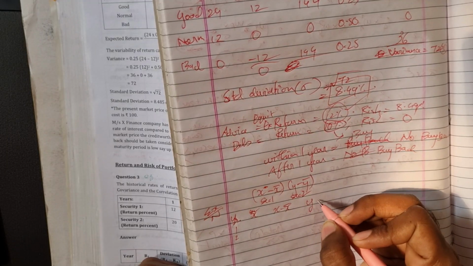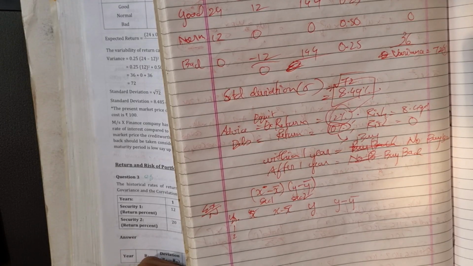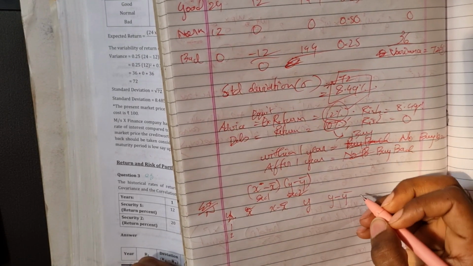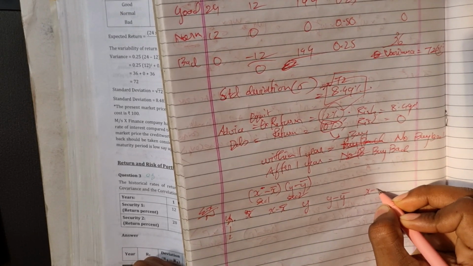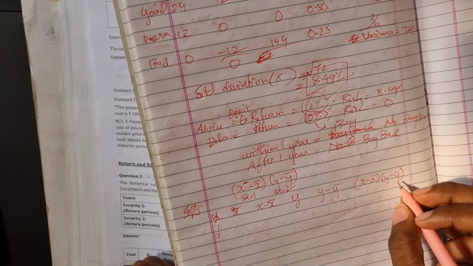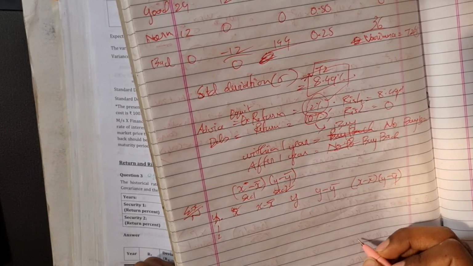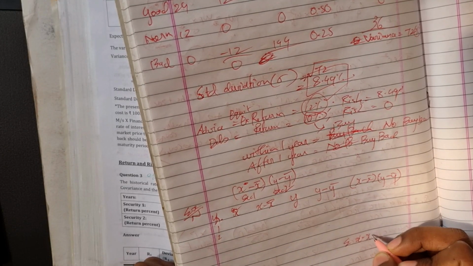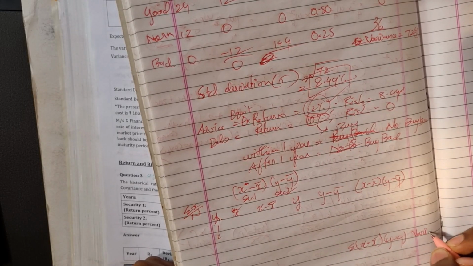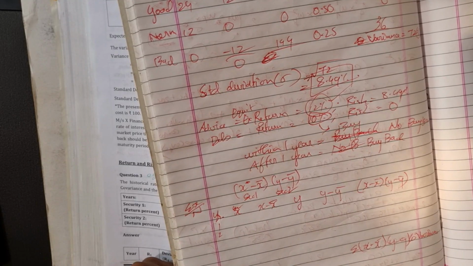And next we'll take y, security 2, y minus y bar. What will be my y bar? It will be summation of y divided by n. And what we'll do, x minus x bar into y minus y bar, we'll get an answer. We'll do summation of x minus x bar and y minus y bar, which is the joint variance, both the variances, right? So covariance, right?